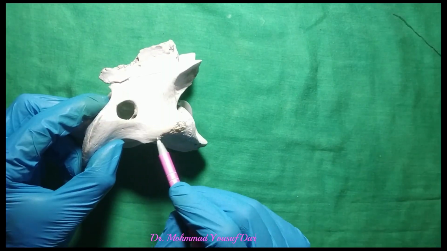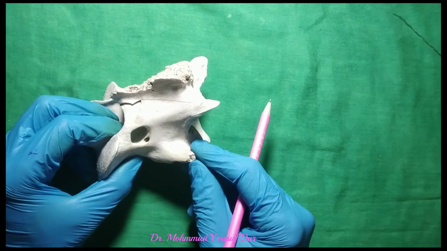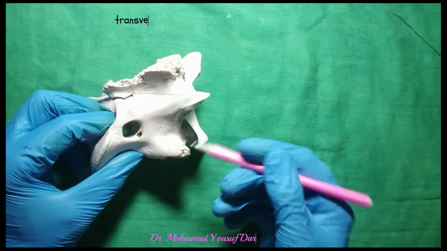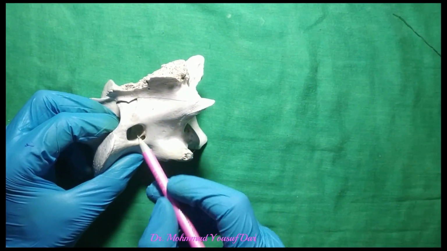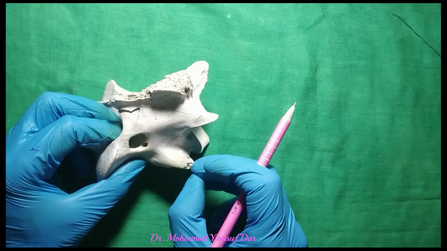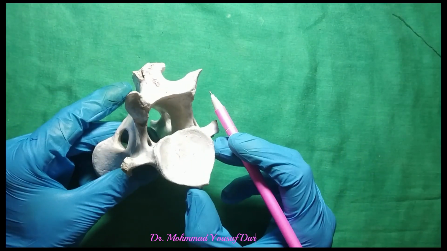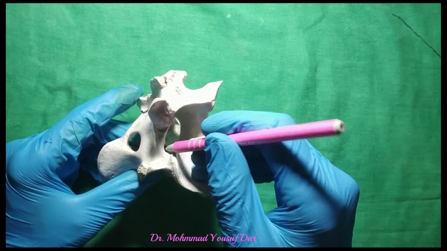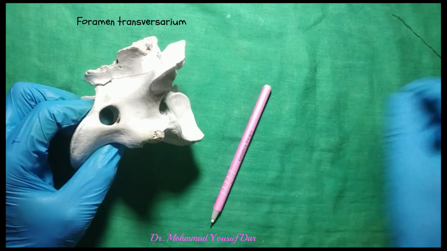This is the transverse process. The transverse process is single and it is directed backwards. This is the intervertebral foramen, and this is the transverse process that is directed backwards. And here there is another foramen. You can see this is known as the foramen transversarium.